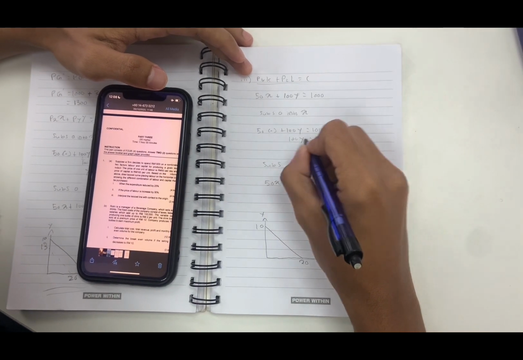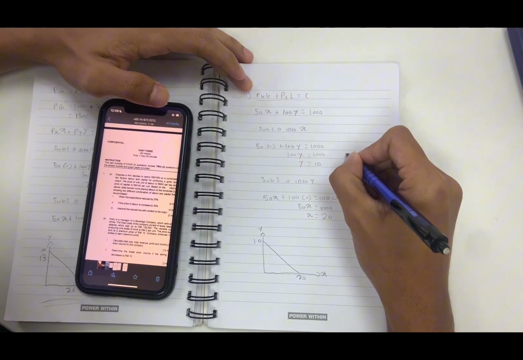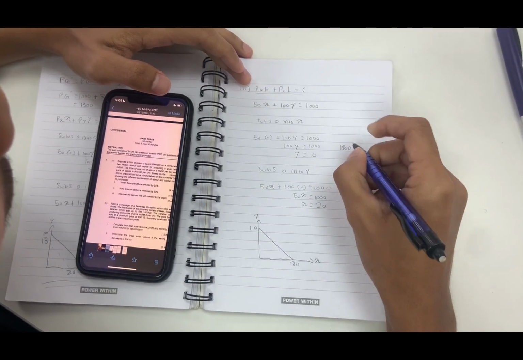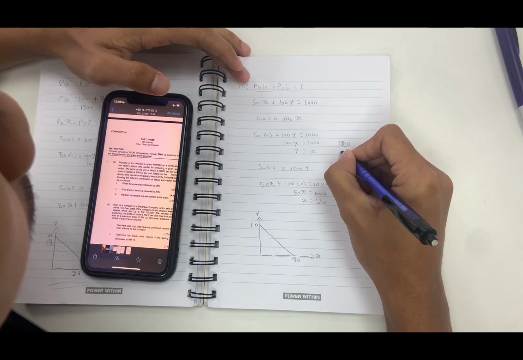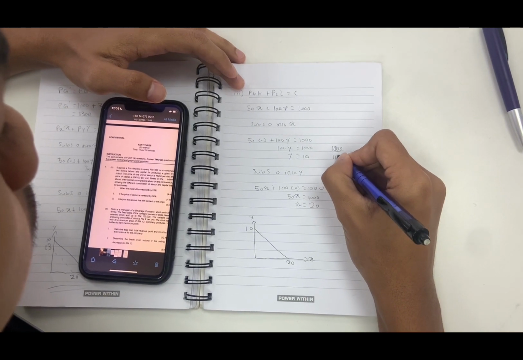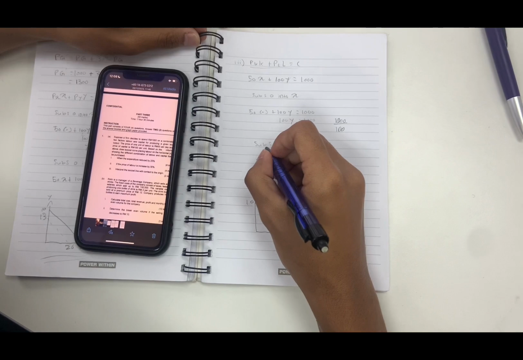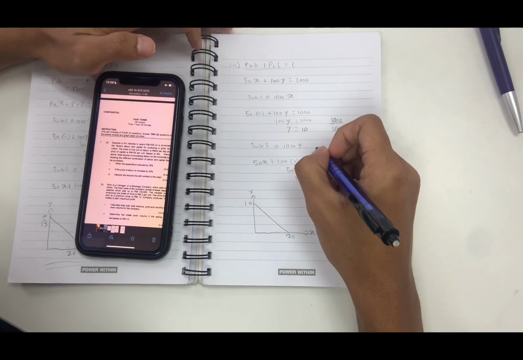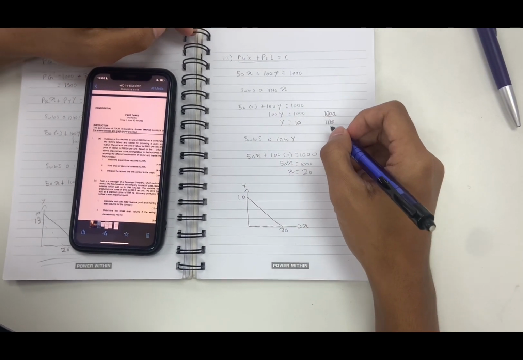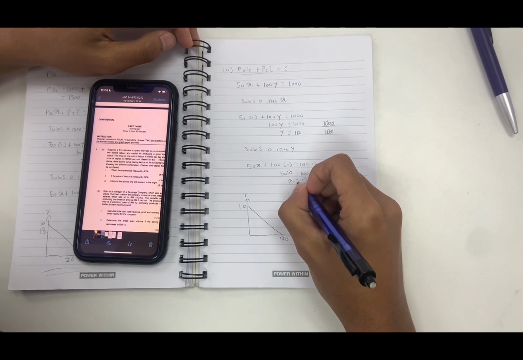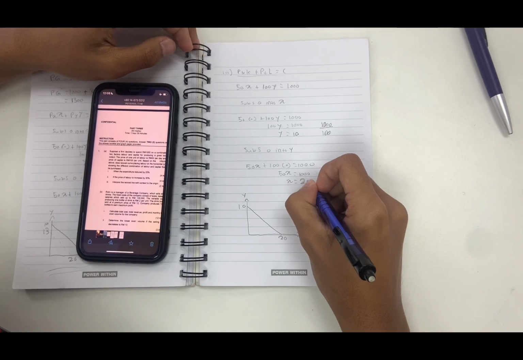We move 100 to the right and we calculate 1000 over 100 and we get answer 10. Next is substituting 0 into y. We do the same step, and for x we get answer 20.